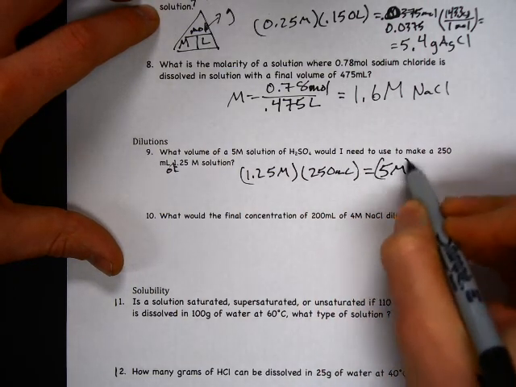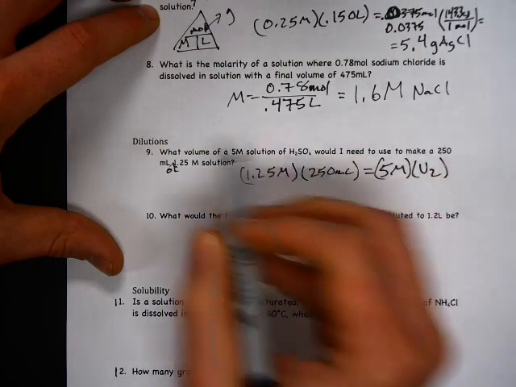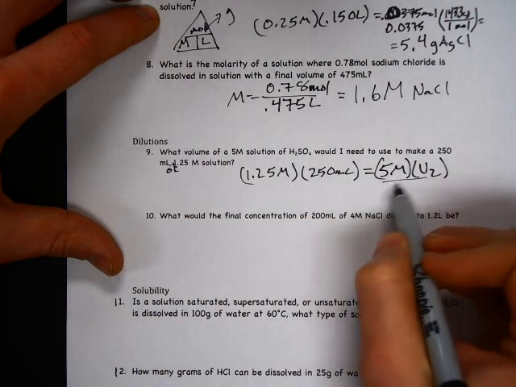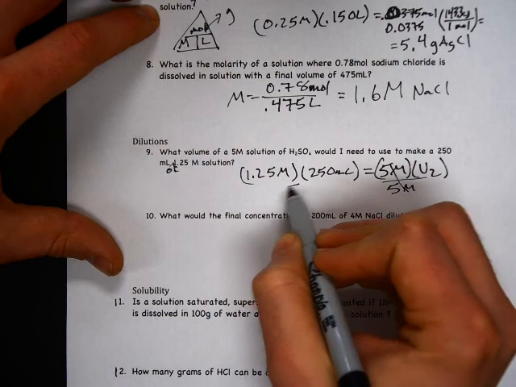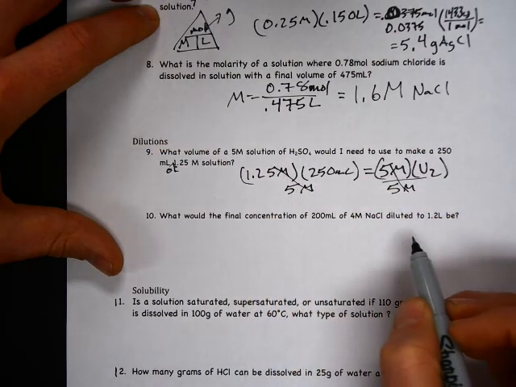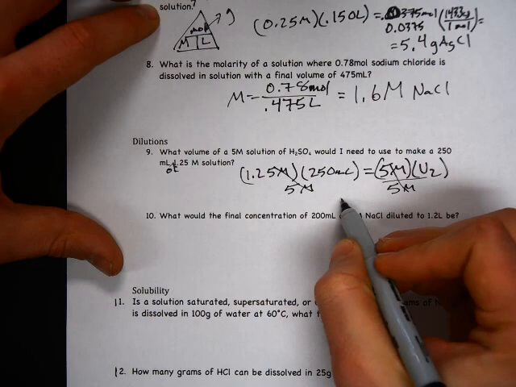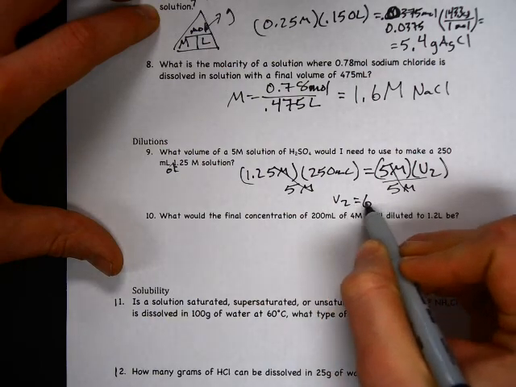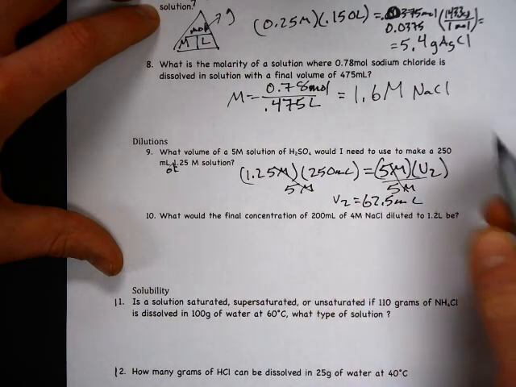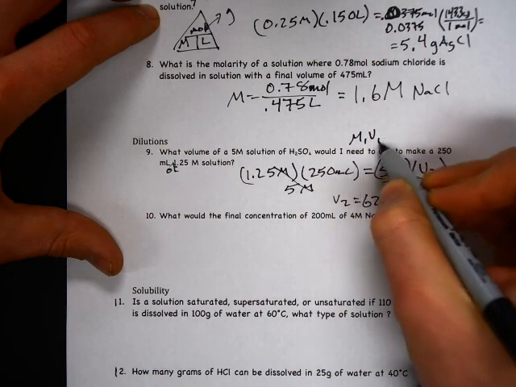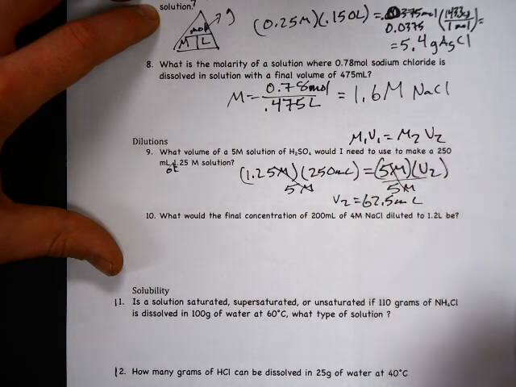And I have 5 molar. It's finding my second volume. What volume? Divide by 5 molar on each side. And that would give your answer 1.25 times 250 divided by 5 is equal to, your volume is equal to 62.5 milliliters. And I guess I didn't say it, but it's M1V1 equals M2V2 equation.